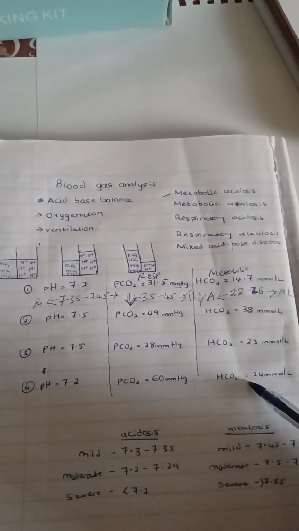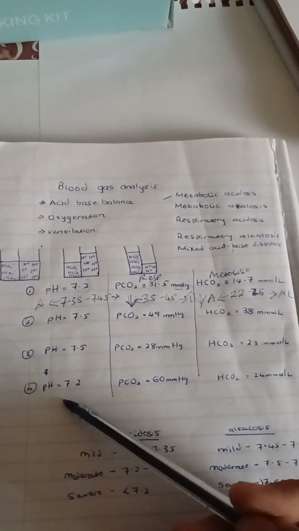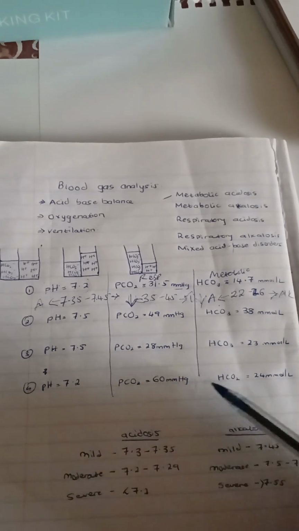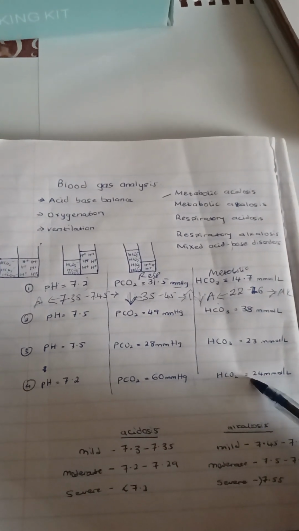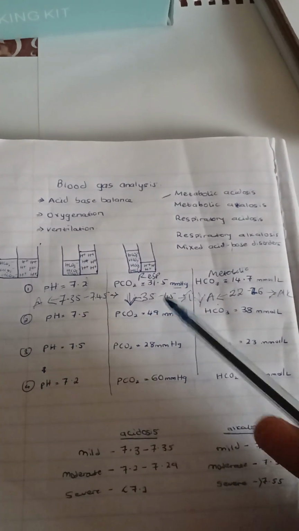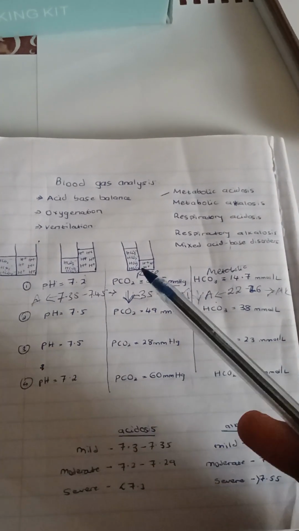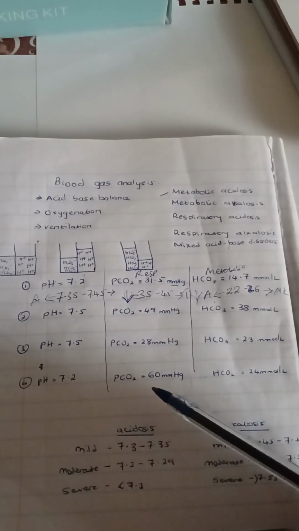Bicarb is 24, between 22 to 26, so that's normal. So it means this patient has respiratory acidosis. Bicarb can be normal, or it can also increase to compensate. So that's how we can interpret a BGA to be able to know the primary acid-base disorder.